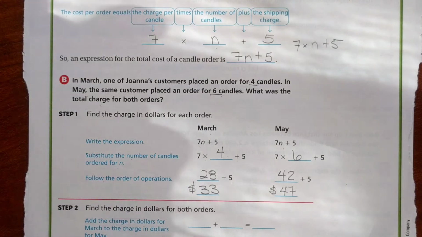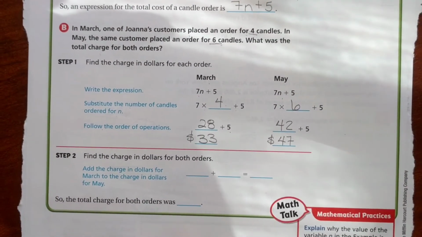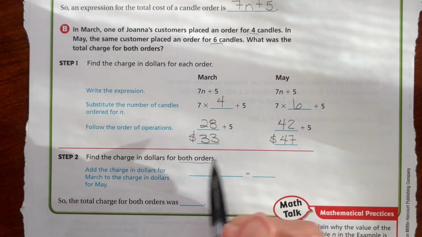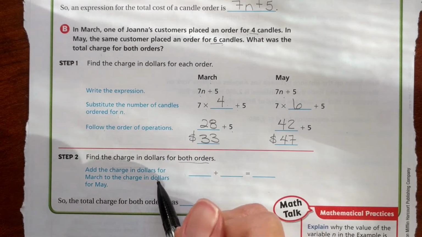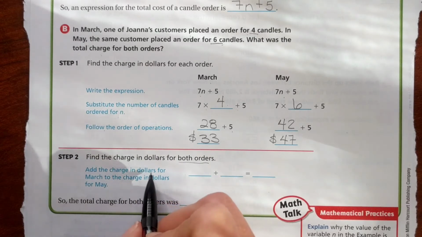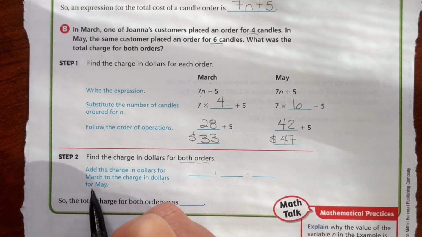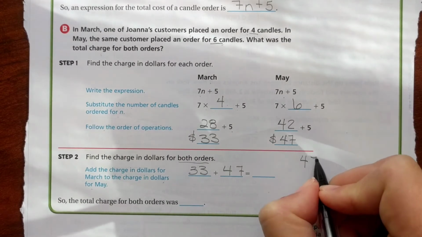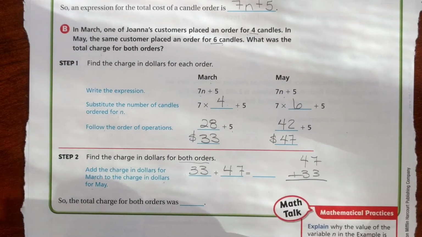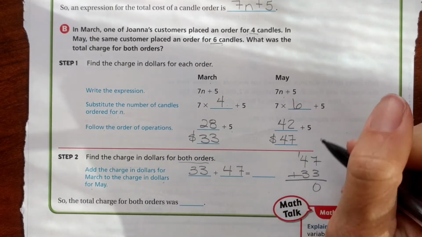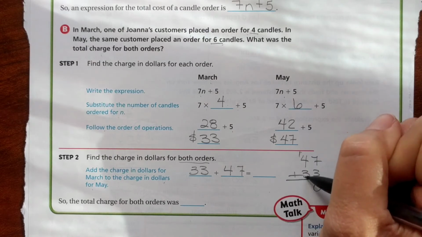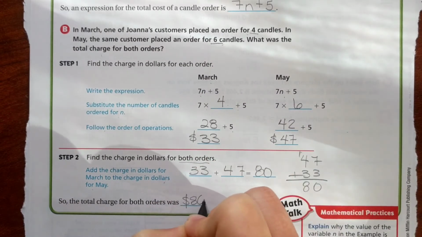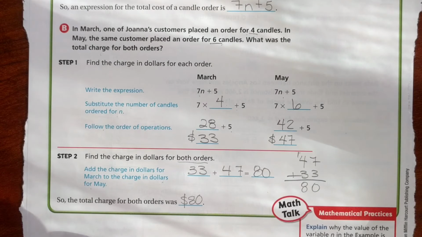So now we're going to find the charge for both orders. So now we're going to combine both orders and find out how much money this person has spent on these candles. So we'll add the charge in dollars for March to the charge in dollars for May. So that's 33 plus 47. And if you need to stack them up so that you're sure to be accurate, that's okay. Teachers love margin work to know what's going on. 1 plus 4 is 5, plus 3 more is 8. So a grand total of $80 for these 2 orders. They've spent $80 on candles.